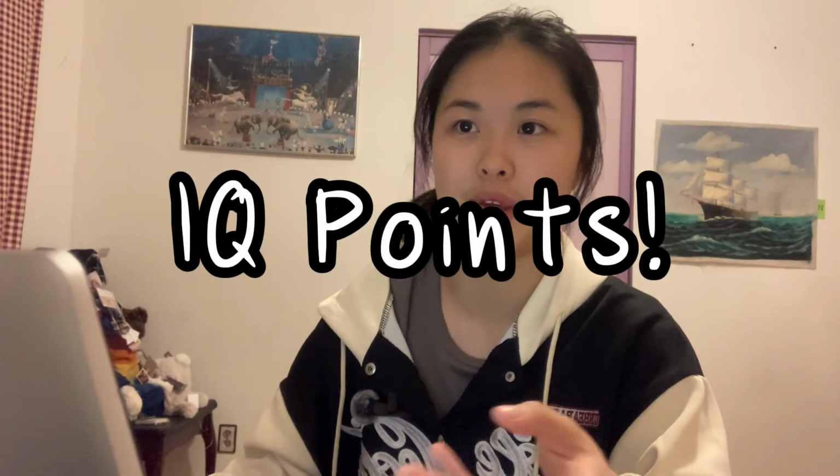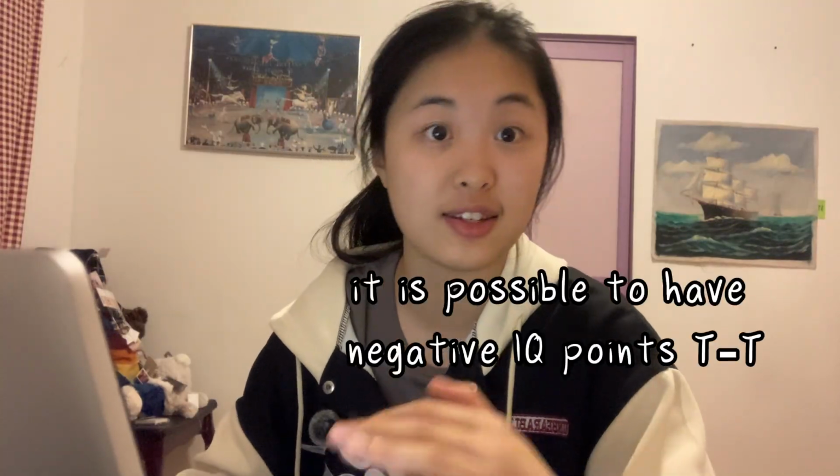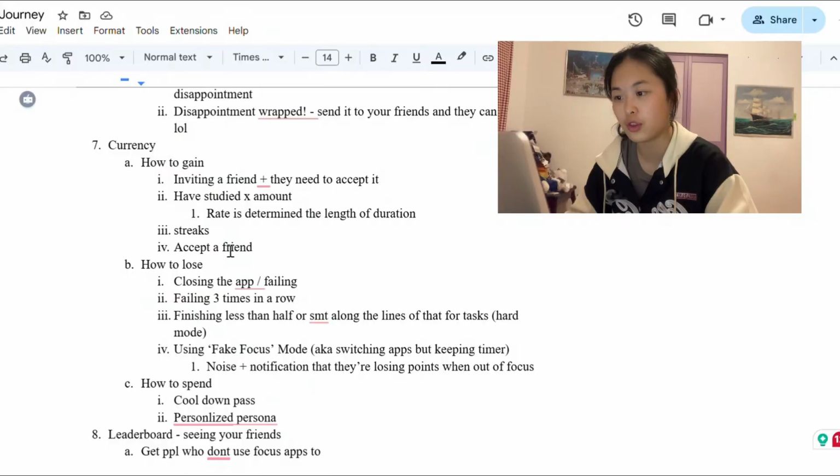If you use any focus apps, such as Flora or Study Bunny, you know that they use currency. So for us in this sense, it will be IQ points, because studying IQ, the longer you study, the more IQ you have. So that's how we do it. And there's different ways to gain currency and to lose IQ points. And yes, you could have negative IQ points. Then we have our leaderboard. This is essentially just seeing your friends.